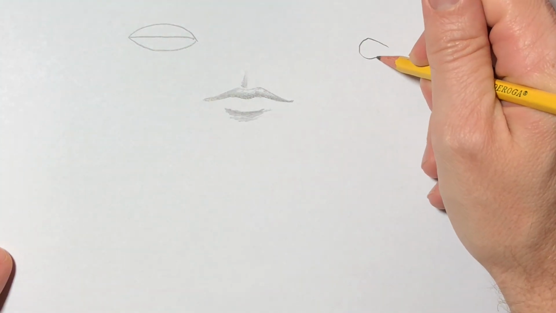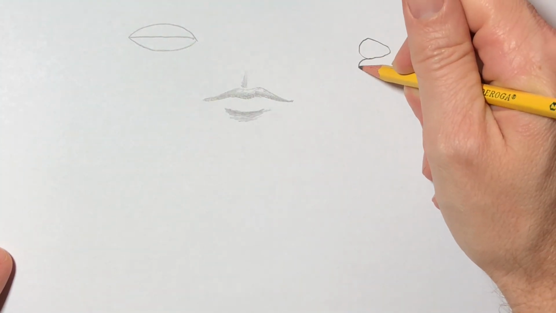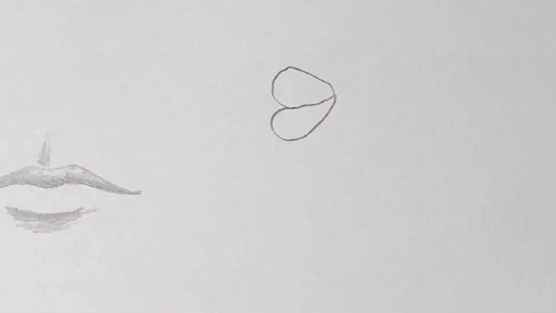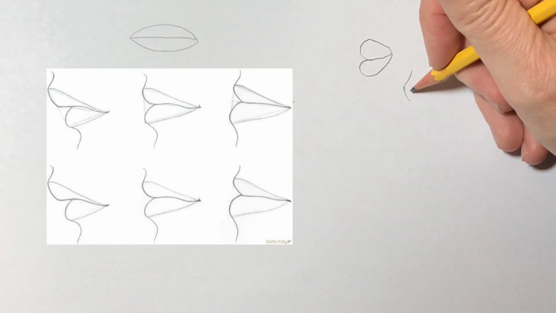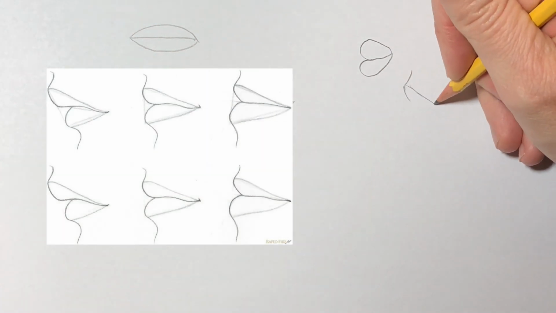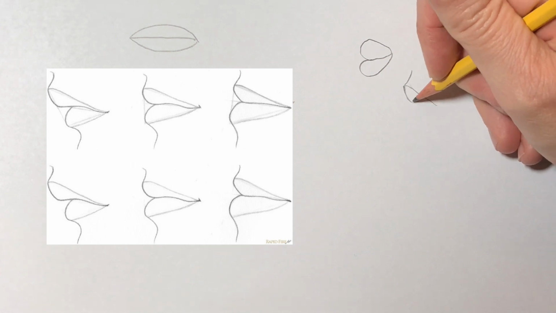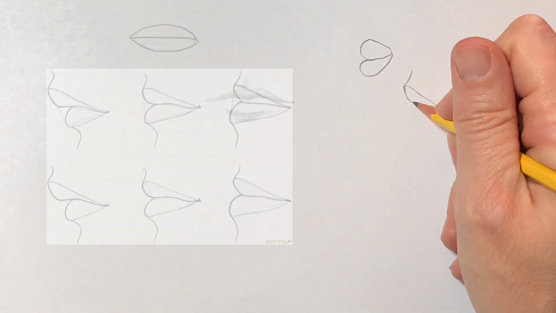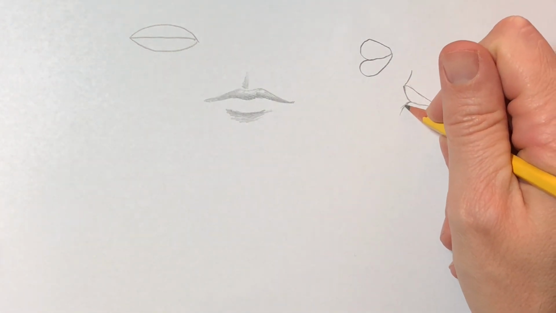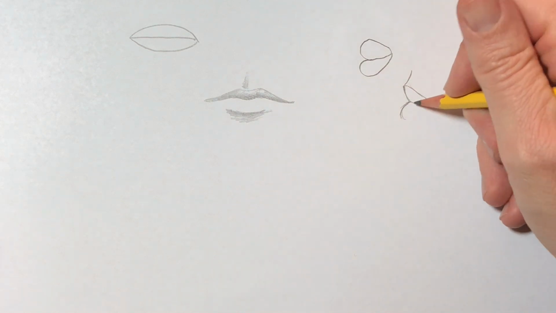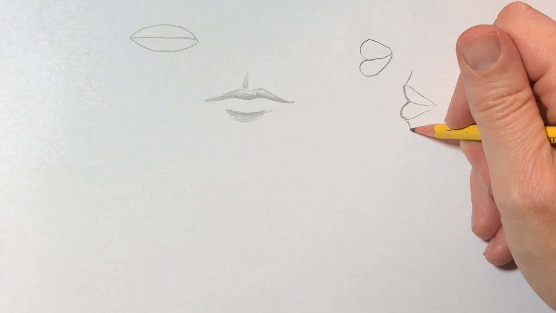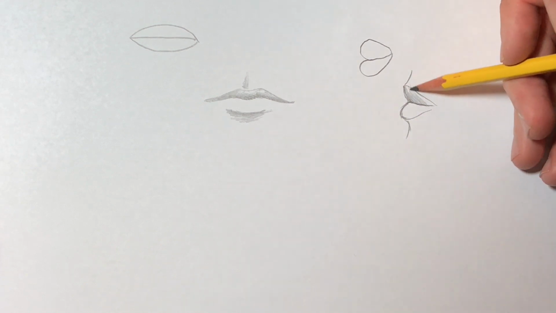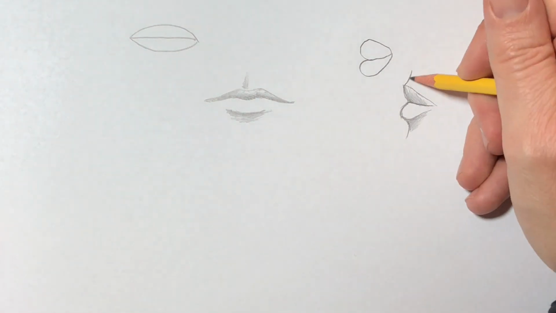Believe it or not, I've seen a lot of mouths drawn from the side like this. This looks more like a sideways broken heart. There will be a lot of variation in shape and proportion when drawing a mouth from the side. I also like to draw the area above the top lip and below the bottom lip as well. Since that top lip curves in, it's going to receive a little bit more shadow than the bottom lip.